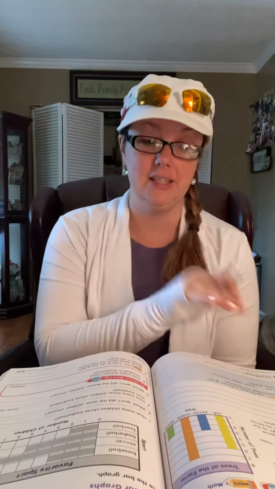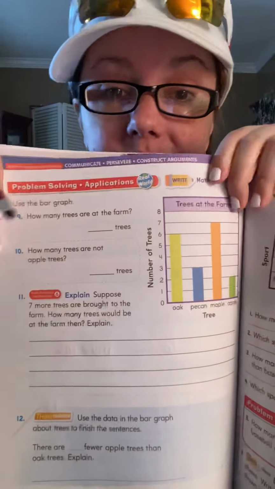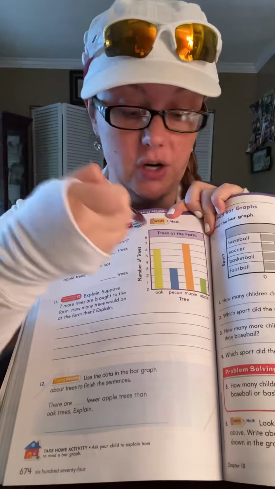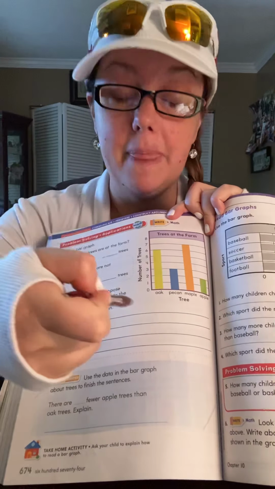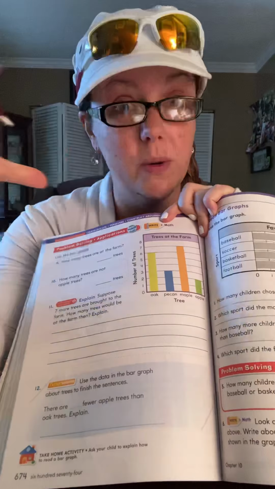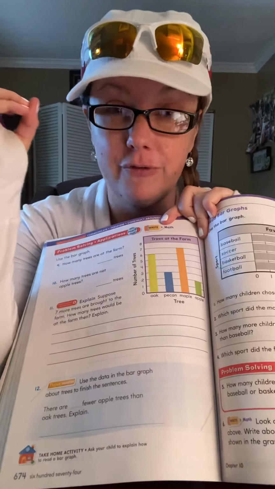So, guys, we're going to look at one more bar graph together, and then I'm going to show you a chart that you're going to see when you do your page on your own, okay? So, on page 674, let's look at that graph at the top, okay? Remember, we have to look at our title and the side and the bottom of our graph because we always want to get a clear picture of the information.